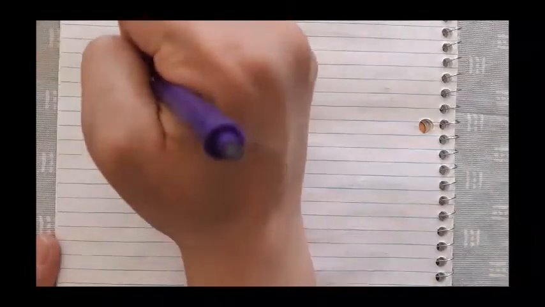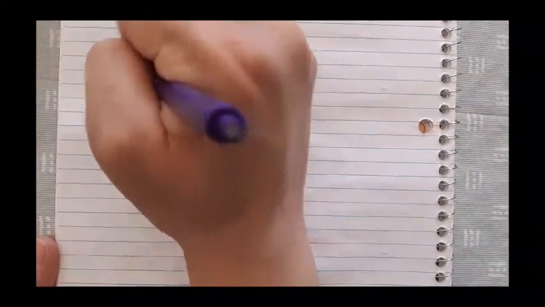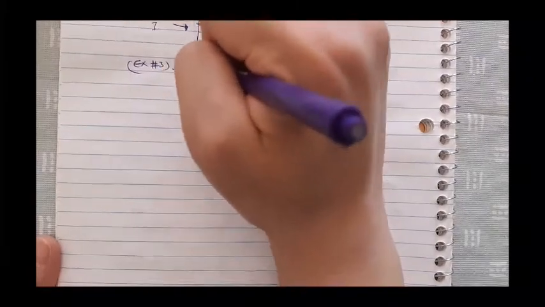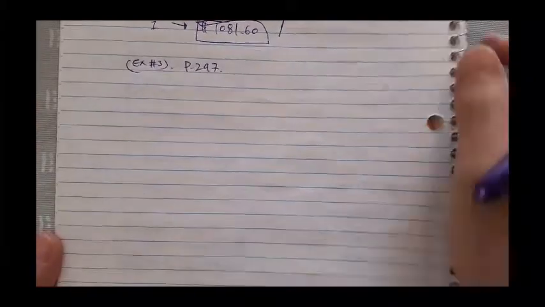Let's do one more example. Example number 3, that you can find on page 297. Now we're thinking about a little bit tougher example. We need to calculate 3 different scenarios. I'm going to read the situation first. Calculate the final value of a deposit of $1,000 invested at a rate of 2.80% per annum for 4 years with the following compounding periods.